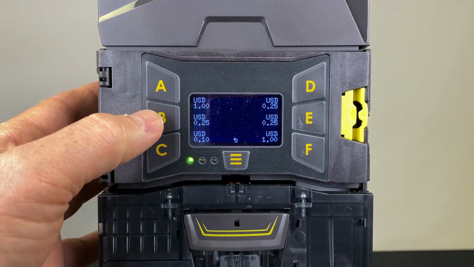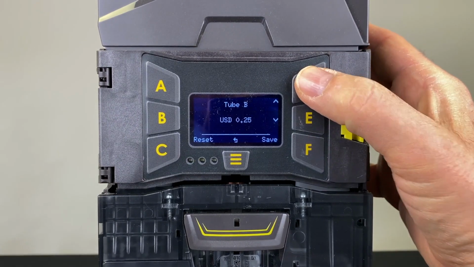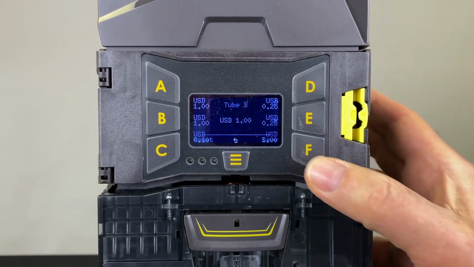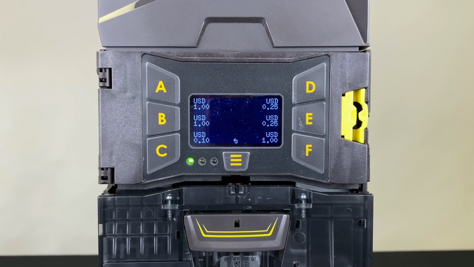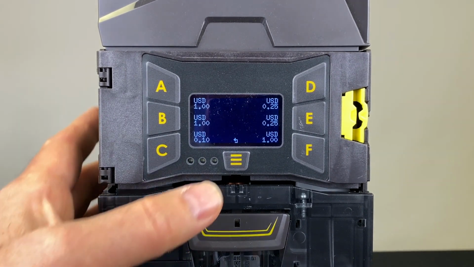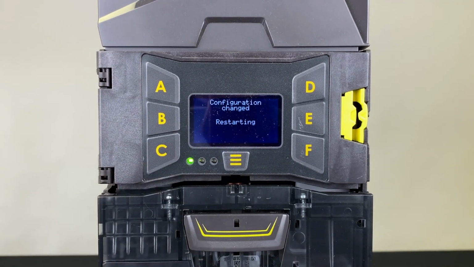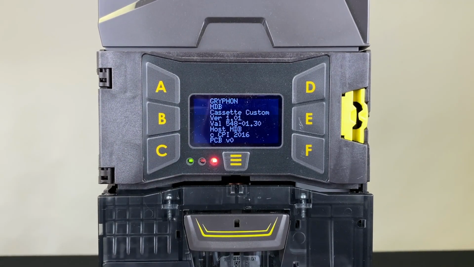Repeat this process for each tube you'd like to program. Remember to save your choice on each tube. When all tubes have been programmed, press the menu button to save your programming. Gryphon will restart.